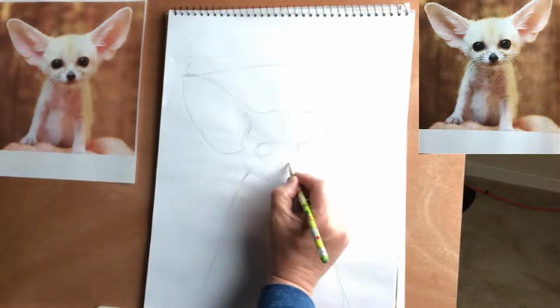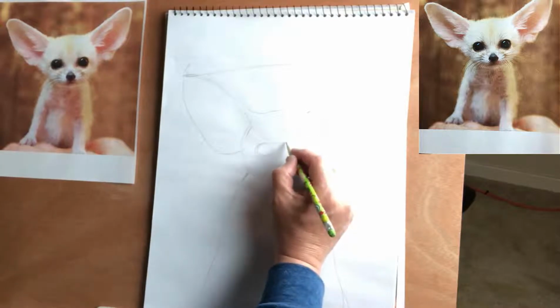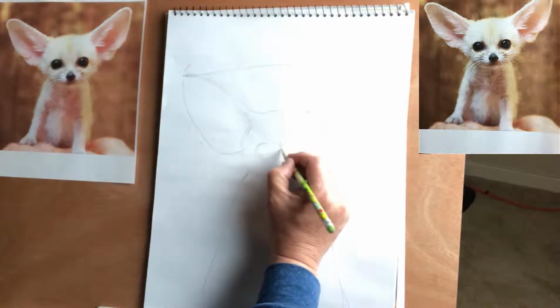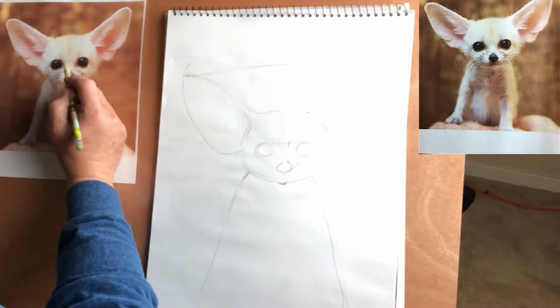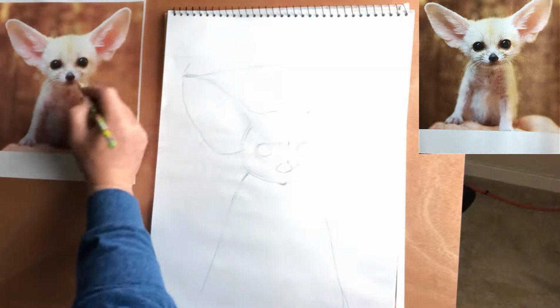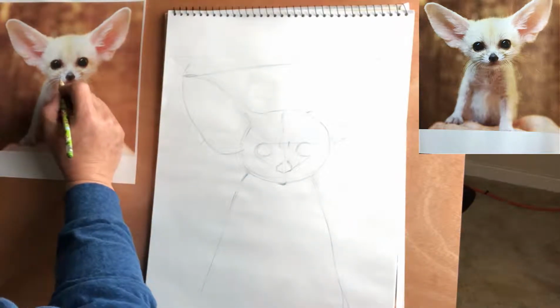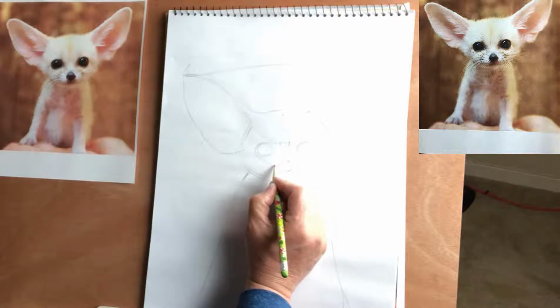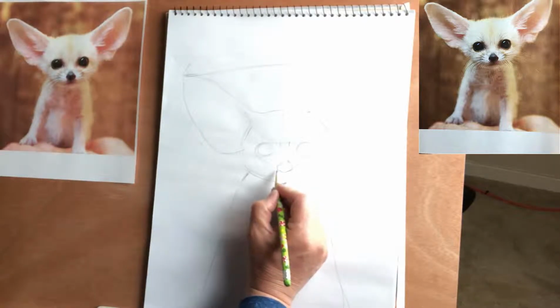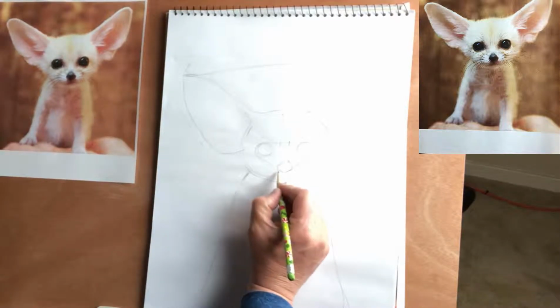Now again, I don't want to put too much detail on here because I might be wrong. So right here, there's two little lines here. You can see the little whiskers and all that. We can put that in later, but the cheeks here by the nose, sides of the nose, I guess.